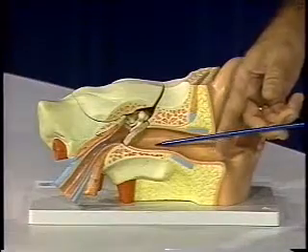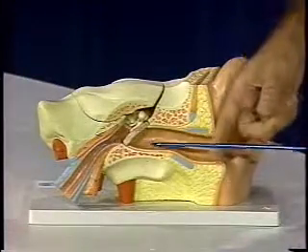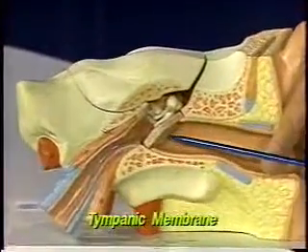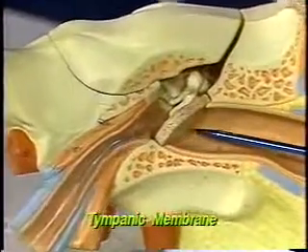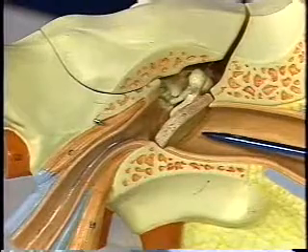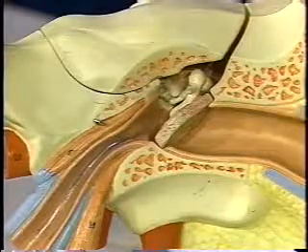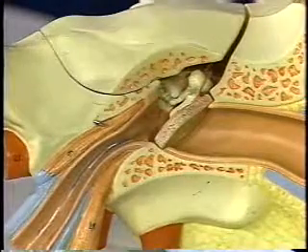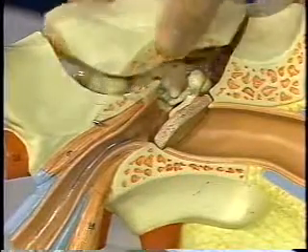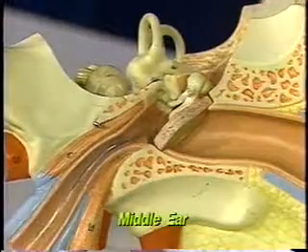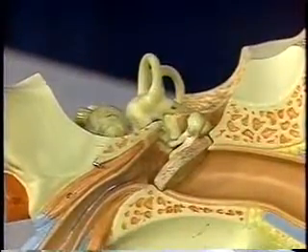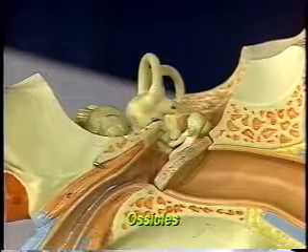As the sound waves are directed down the external auditory meatus, they will strike the tympanic membrane. The tympanic membrane, or the eardrum, then vibrates in response to the sound waves that are striking it. These sound waves are then transferred into the middle ear by way of three bones that are referred to as the ossicles.